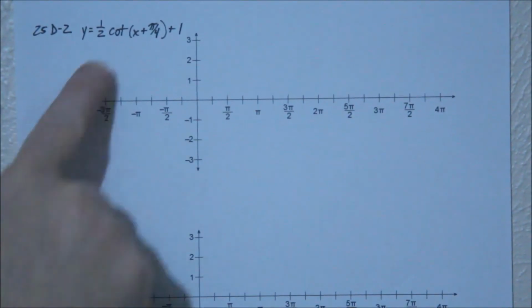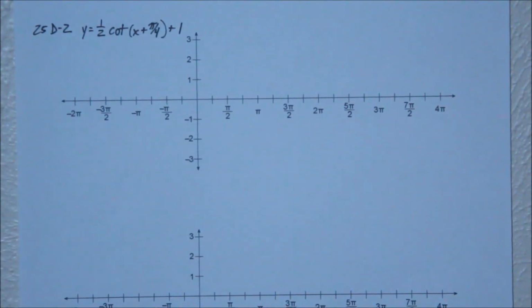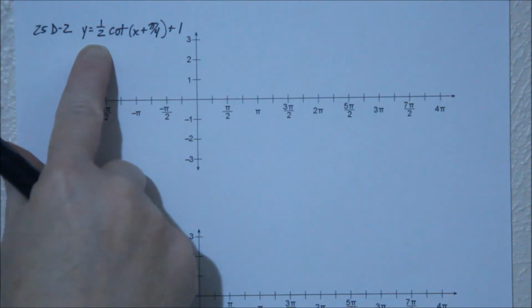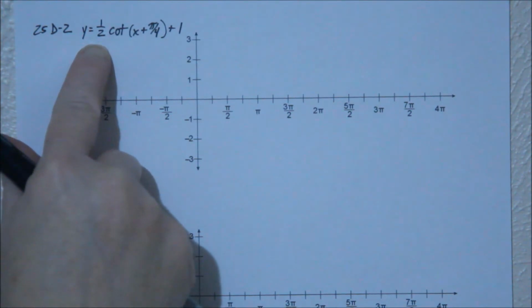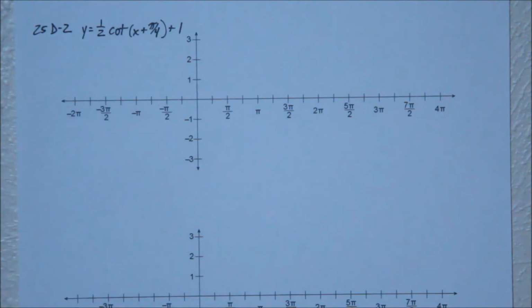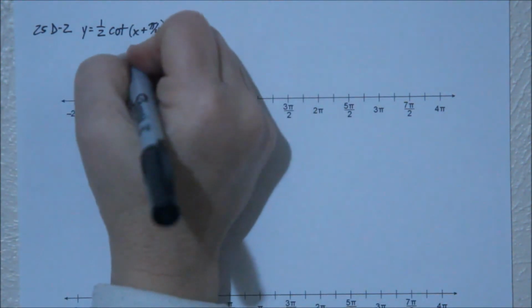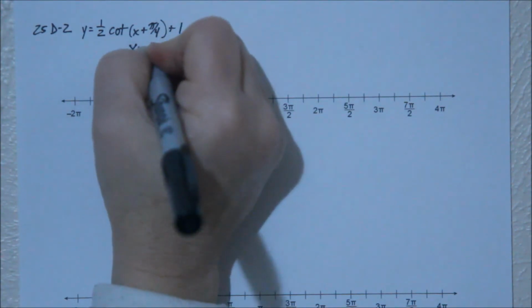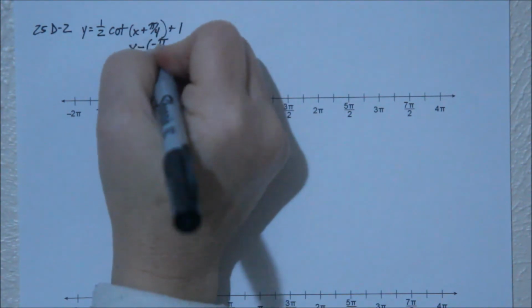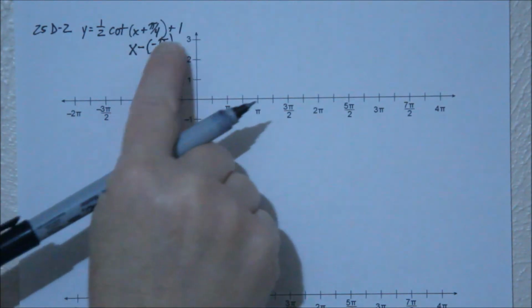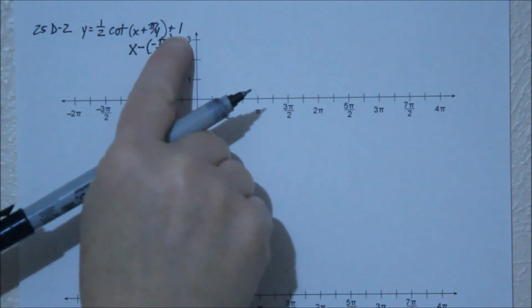25D2. So cotangent, so we've got to know the basic cotangent graph. We do have an amplitude change, but again, the amplitude changes the steepness of the curve. And since I'm just estimating the whole rest of the curve, I usually just don't take that into account. This is a phase shift. Remember, it's got to be in a subtraction sign there, so I'd be subtracting a negative. So again, this says we're shifting to the left. And then we're going to be translating up 1.